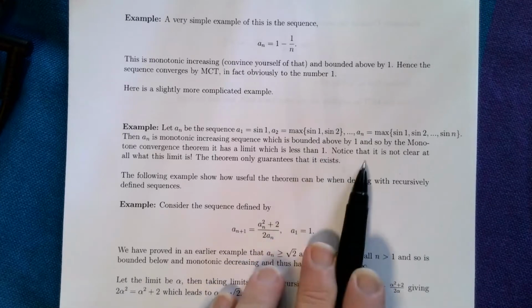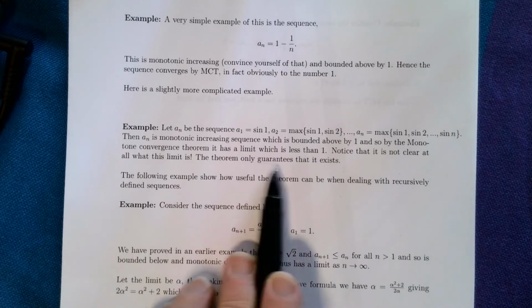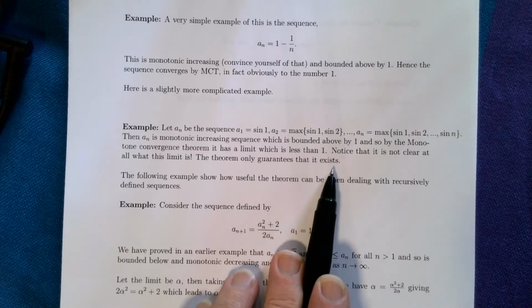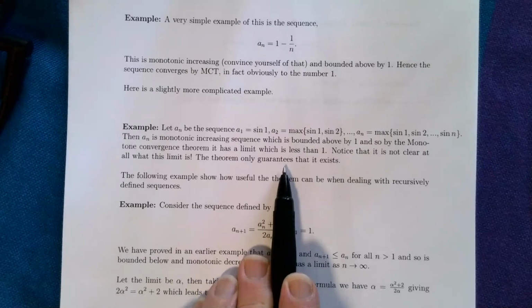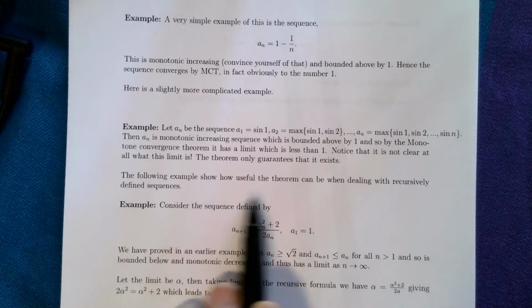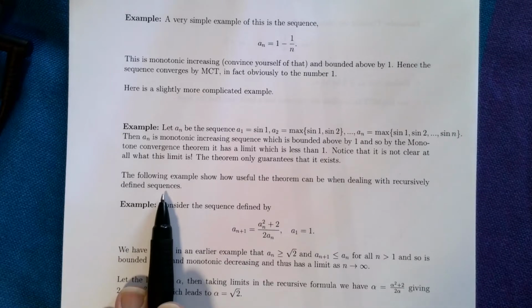Now, it's not clear at all what this limit is. I can't tell you what the value of the limit is. It can't be easily found. So the theorem only guarantees that the limit exists. It doesn't tell us necessarily what it is, just that it has a limit. What it is, that's a different question.